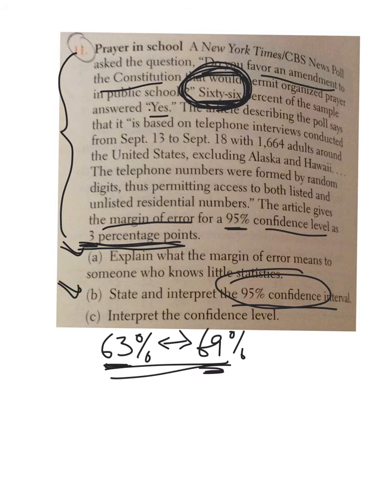Okay, let's talk about letter C. Interpret the confidence level. So that is, if we were to do this many, many times, maybe we got 66, maybe we got a different number, and we added 3 percentage points on either side.